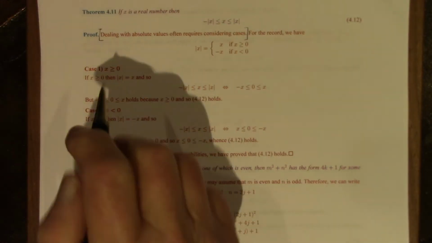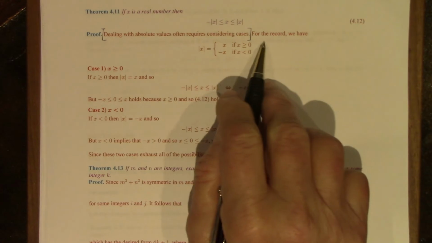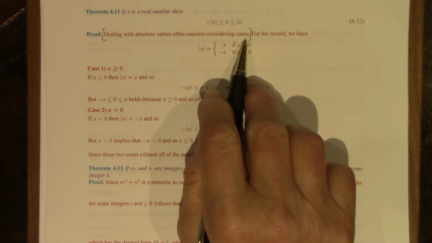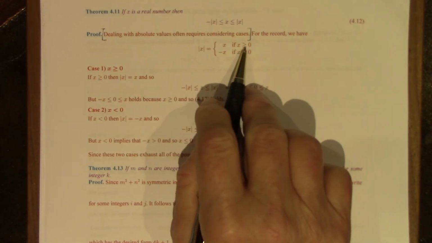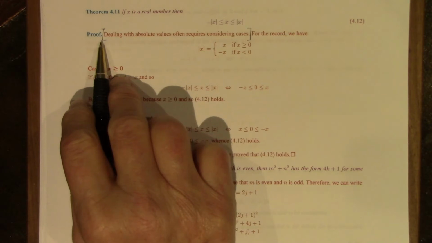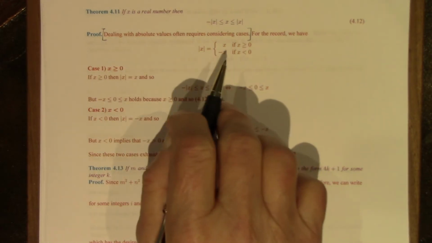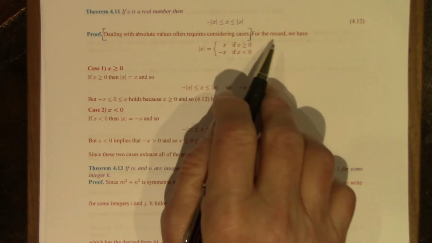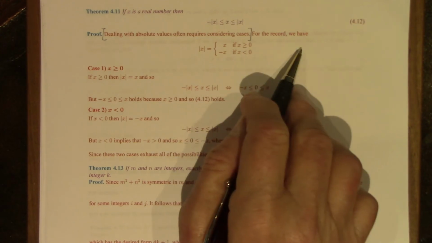In any event, we do need to say, maybe I shouldn't have made this thinking out loud, because we do need to say to start this proof, we will consider two cases or something to that effect.